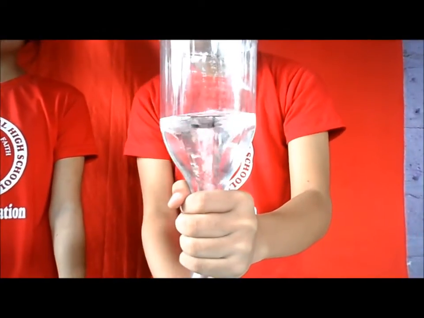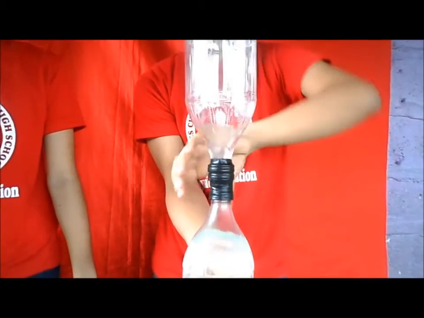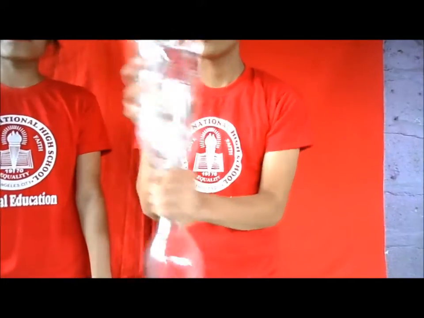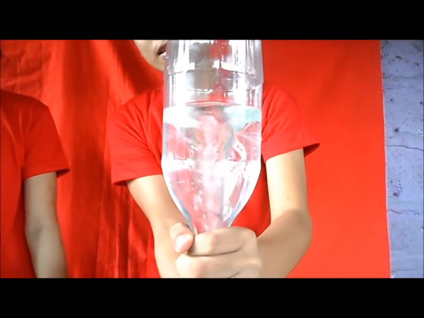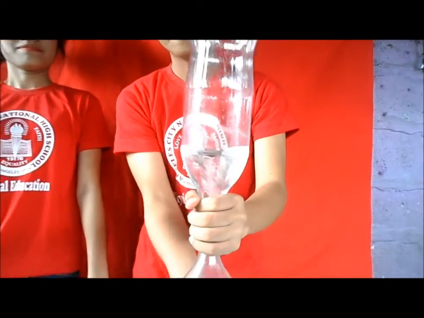The explanation behind this experiment is that when the front of the warm air and the front of the cold air meet up together, it will create a reaction that will cause a tornado. That's all.